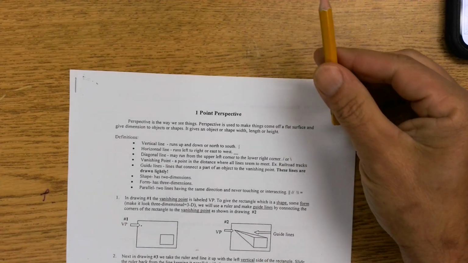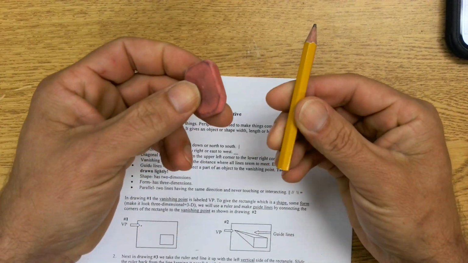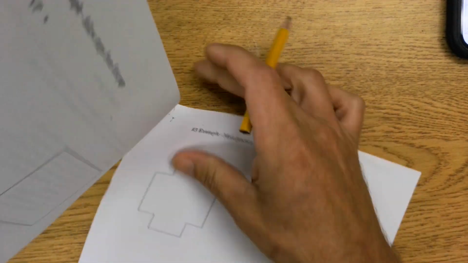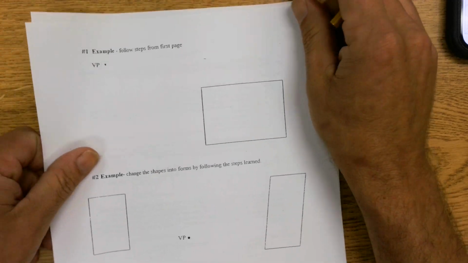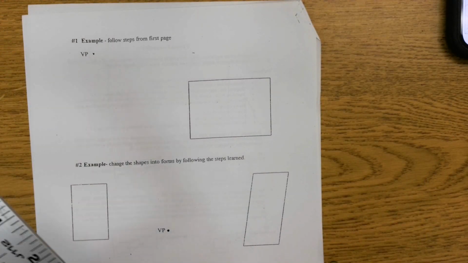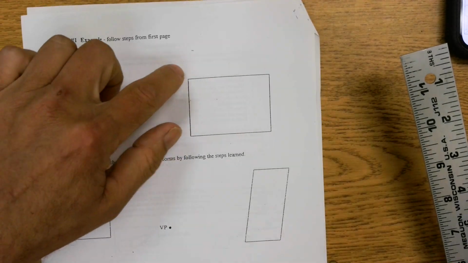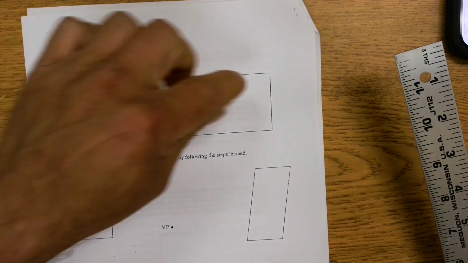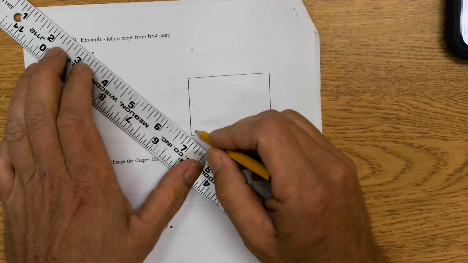So you're going to need a pencil, an eraser or a pencil with an eraser, and a ruler. And we're going to start with the same exact thing I just showed you on the first page. So the three corners that are closest to that vanishing point that we can connect without drawing through the shape are these three.